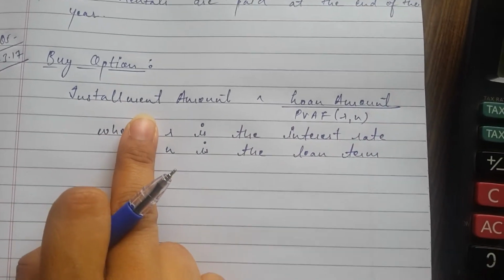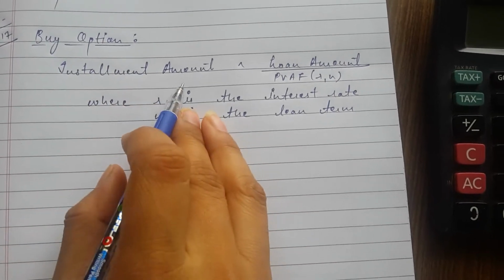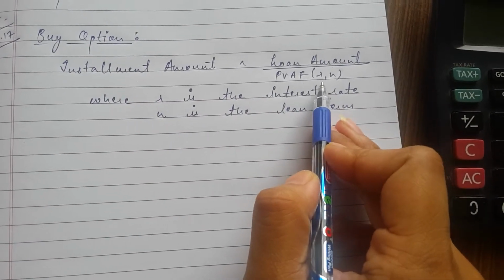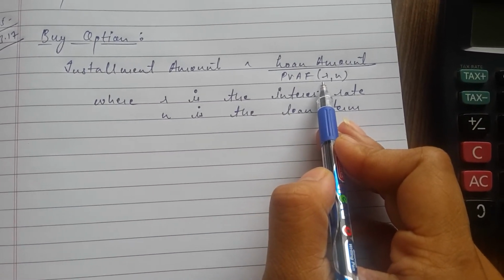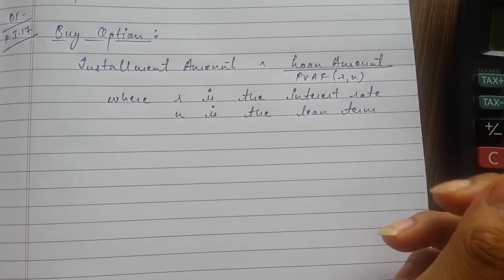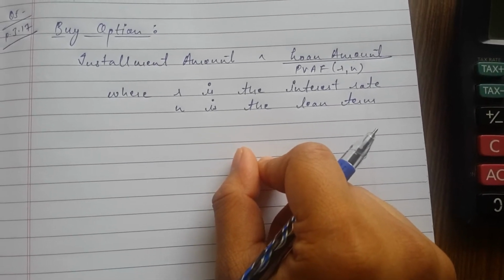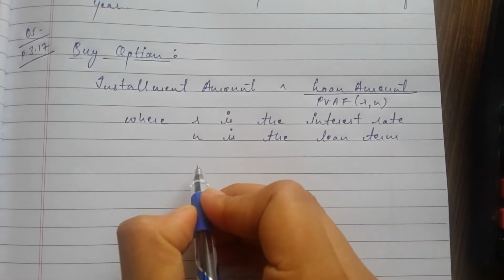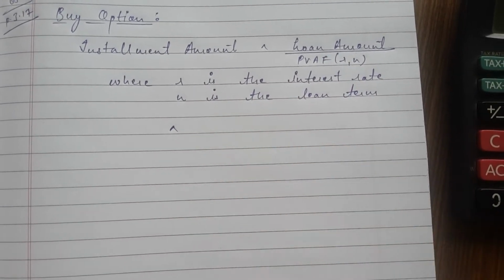This is the way you have to find out the installment amount, which is loan amount divided by PVAF R and N, where R is the interest rate and N is the loan term. You just put in the figures and find out the answer. So I'm putting the figures here in the question.